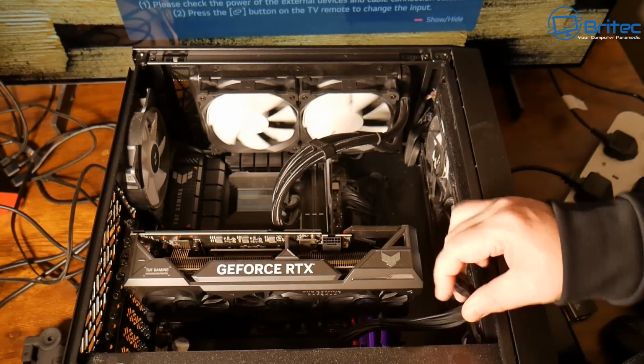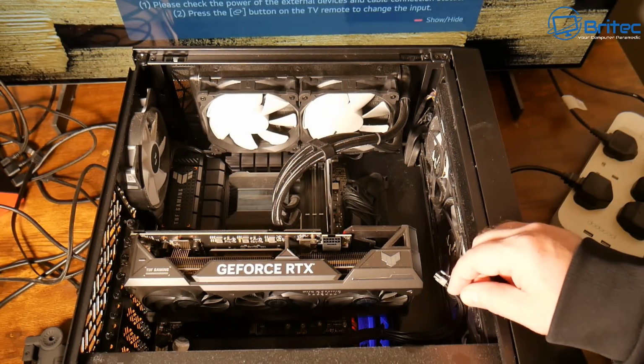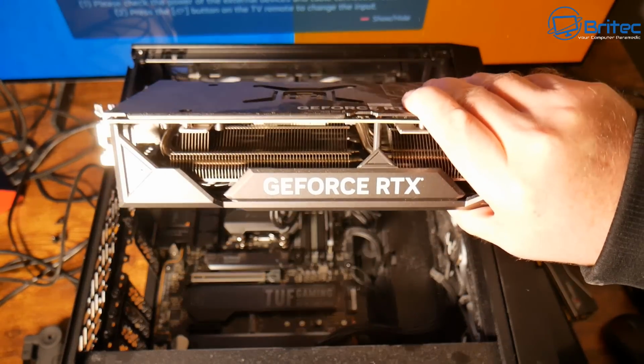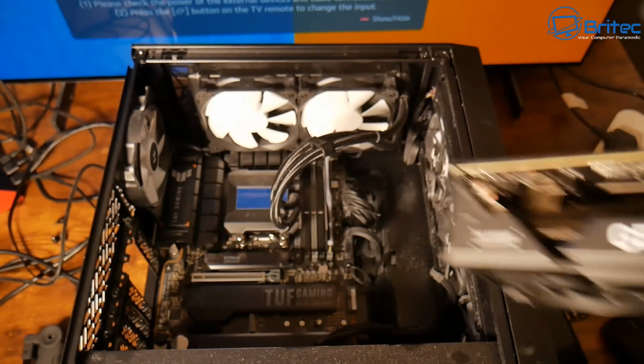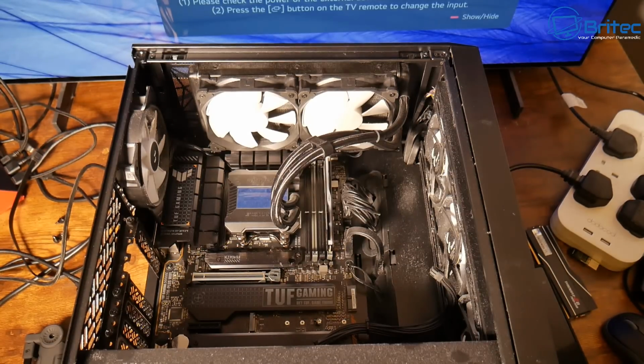So I thought I'd remove the graphics card and try a different graphics card at this stage, because we're not getting any display. I wanted to make sure that the graphics card is functioning okay. And look at the dust on that card, it's terrible. So I'm going to quickly pull another graphics card in here, and it's going to have no power to it.